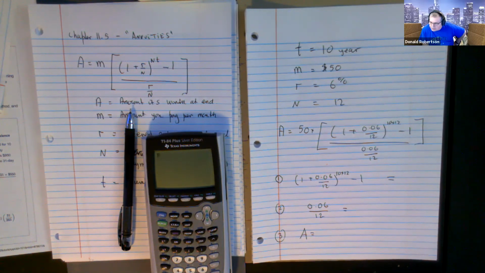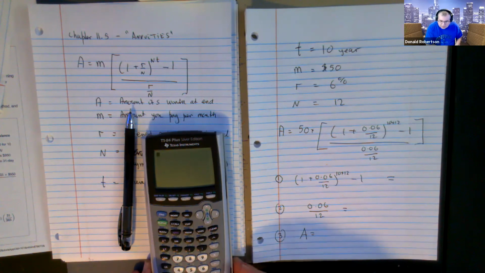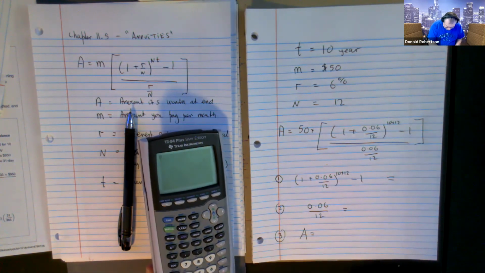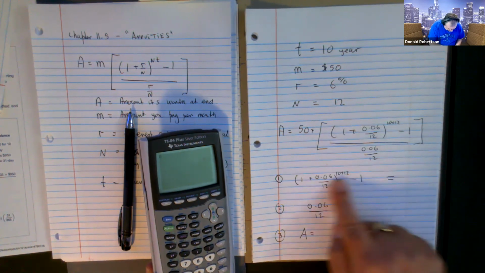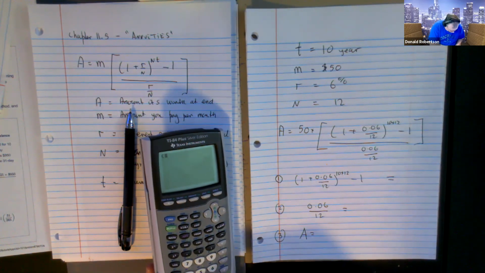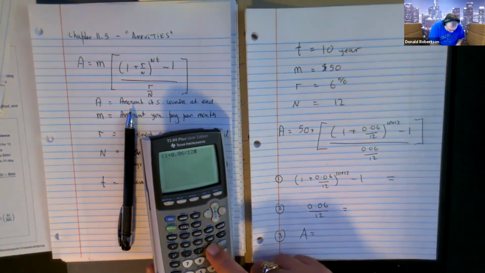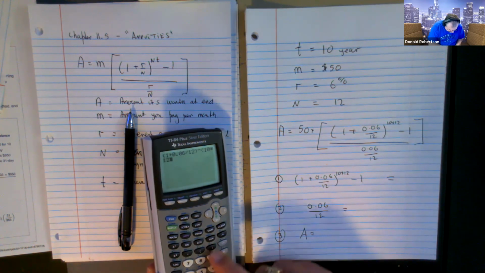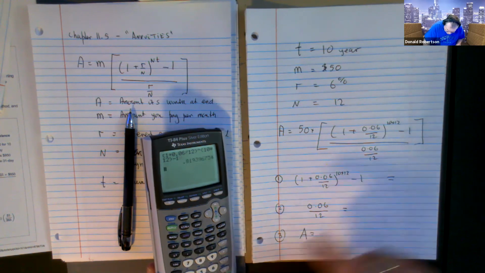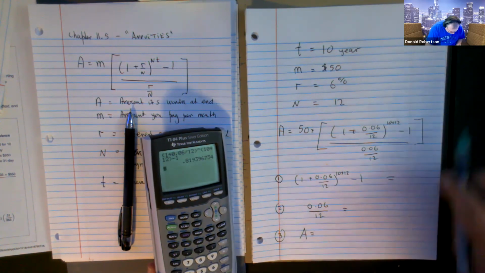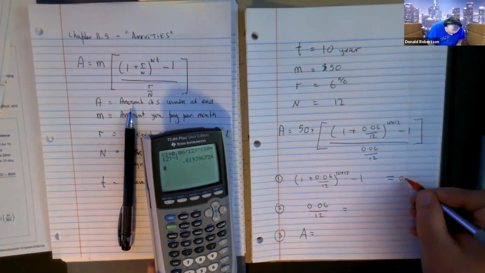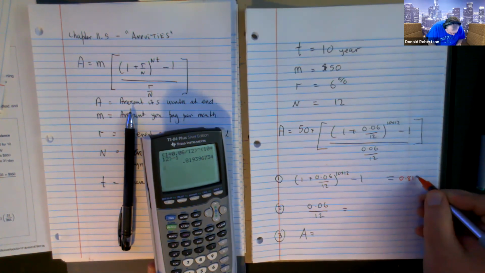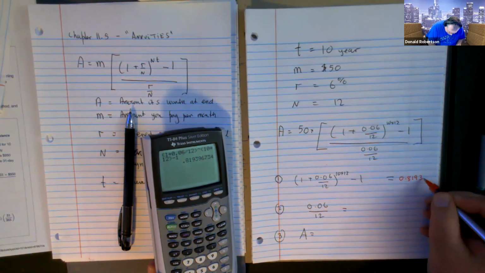Okay, we're coming to the end. Here goes. This ugly guy first, right? This one's first. Go in bracket, 1 plus 0.06 divided by 12. Close the brackets. Raise it to the power. I like to put an extra bracket in for safety. And 10 years times 12. And then subtract 1. And the number I got here to 6 decimal places is 0.819397 if you round it off.